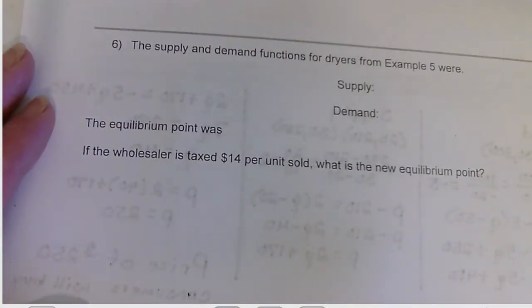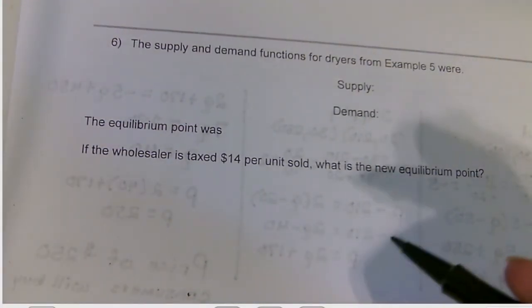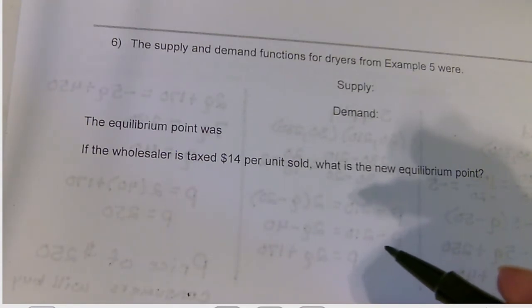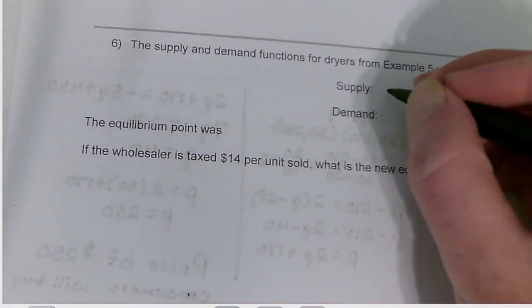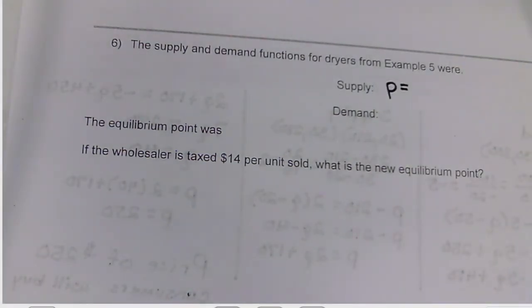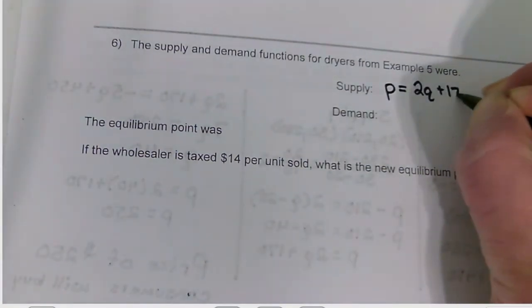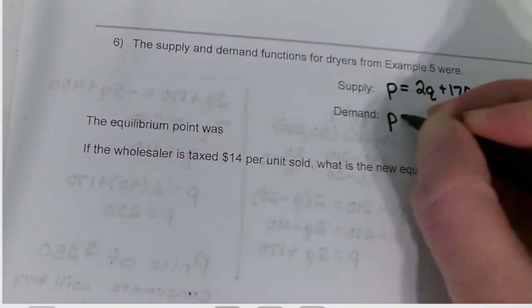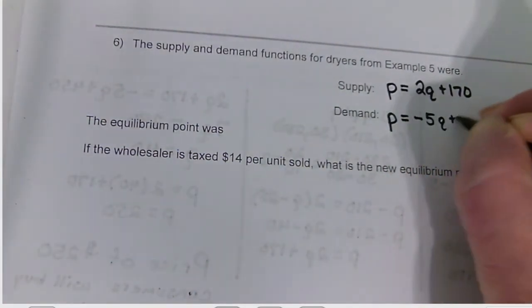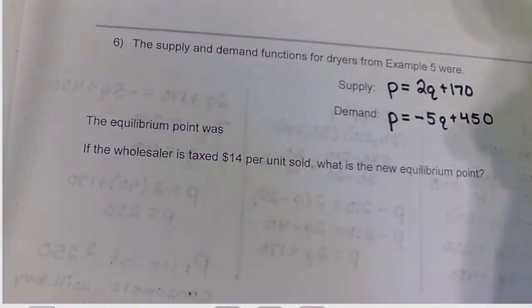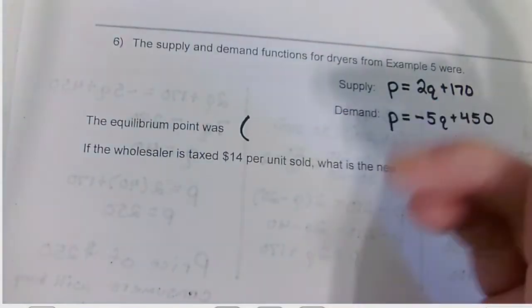So let's look at an example of that. In example 5, we ended up with the supply function being P equals 2Q plus 170, and the demand function was negative 5Q plus 450. And the equilibrium point was 40, 250.